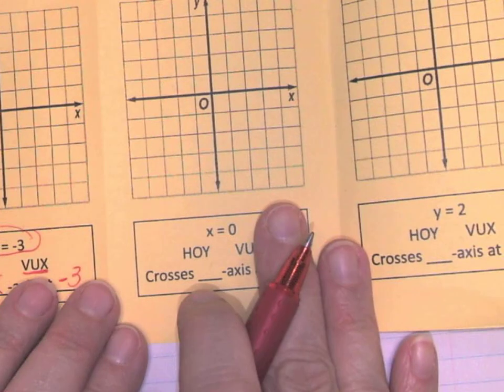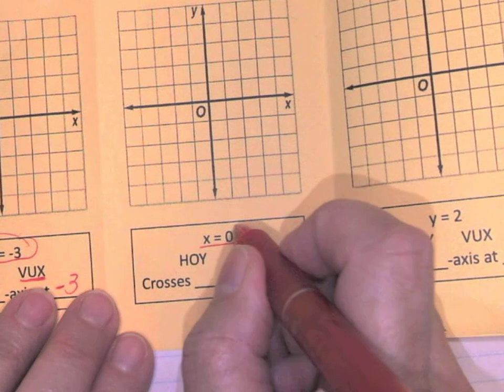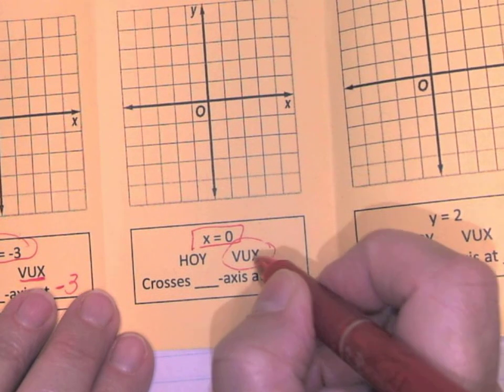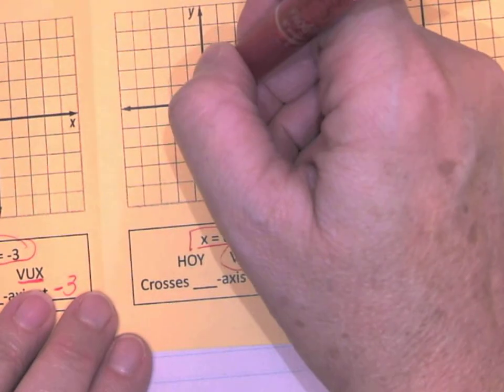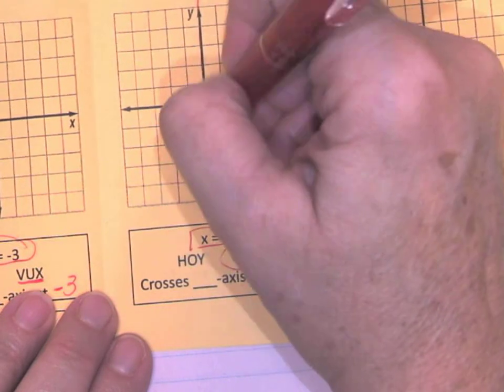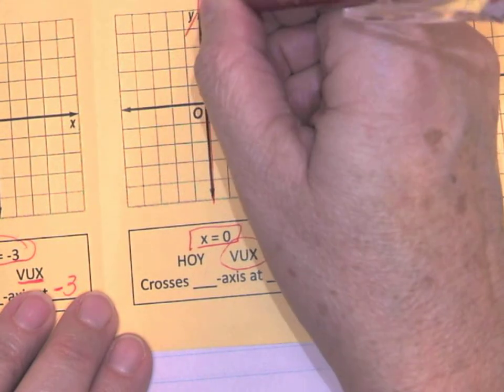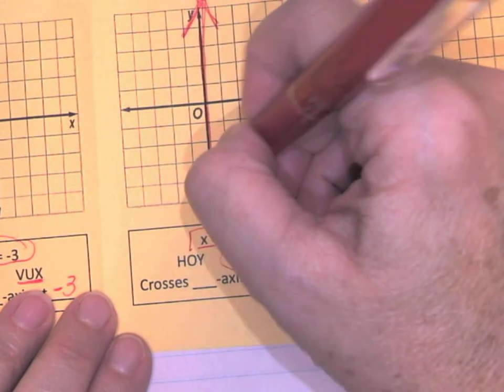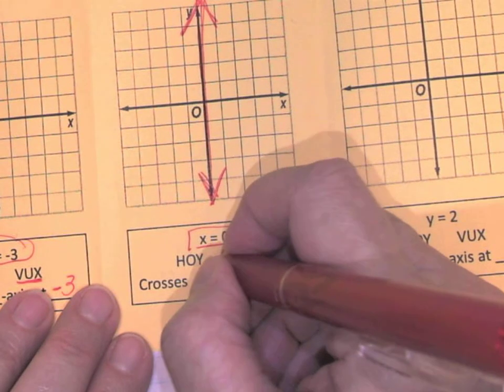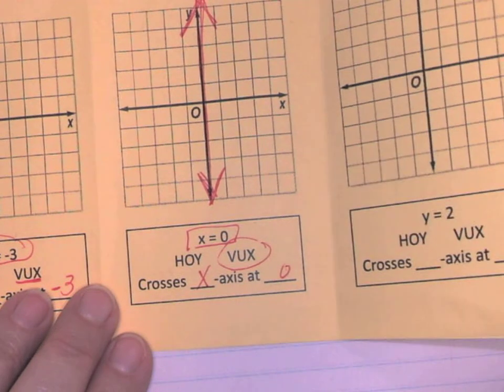So here's another one. X is 0. This is VUX again, vertical line, undefined slope. If x is 0, what am I graphing? I'm graphing the y-axis. It's a vertical line at 0, and it crosses the x-axis at 0.